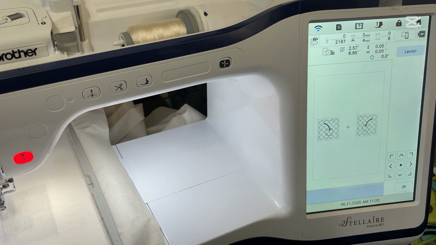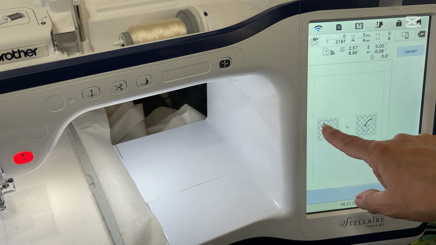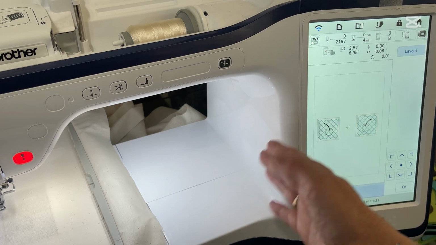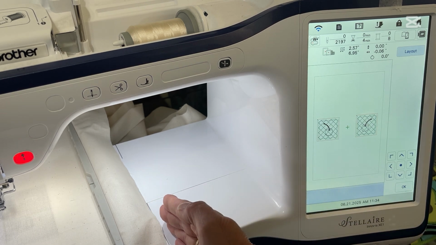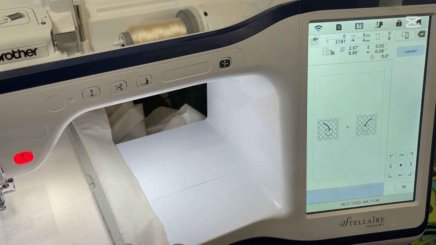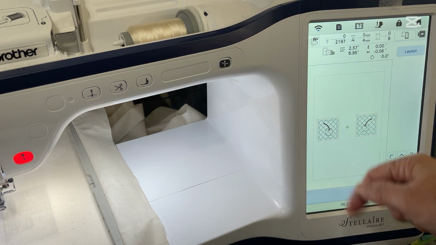It's not going to be a whole lot because I spaced these out in my software as much as I could, but I am going to move it over so that there's a little bit more room on the right side. And that's, again, because my machine thinks my hoop's wider, and it thinks it's 8 inches wide, and I only have a 7-inch wide hoop. So I want to always scoot that to the left.